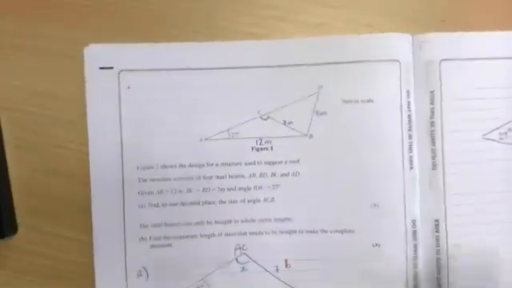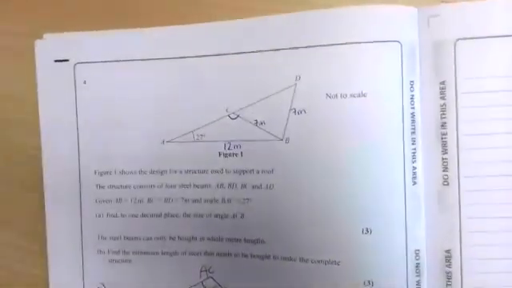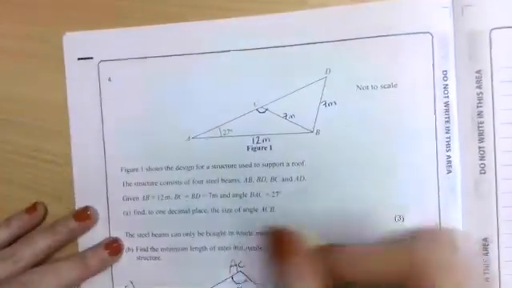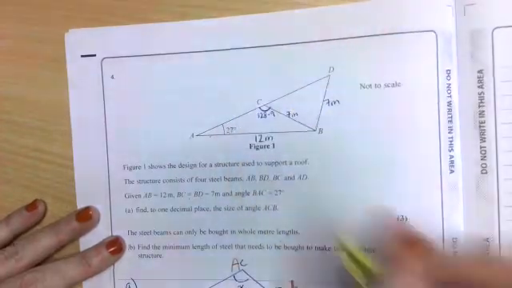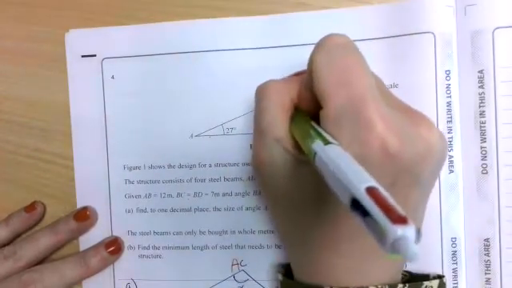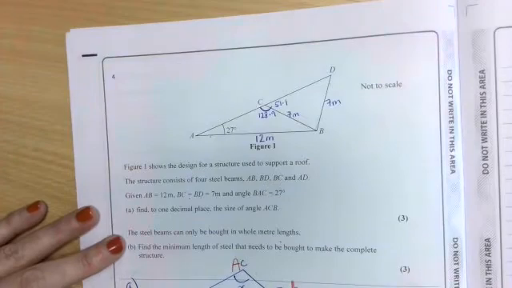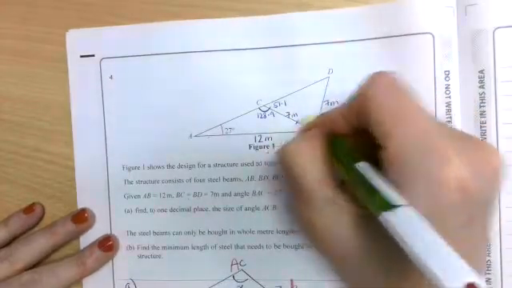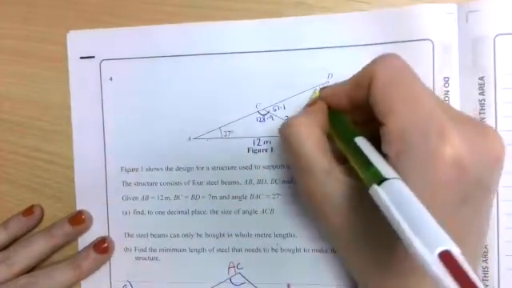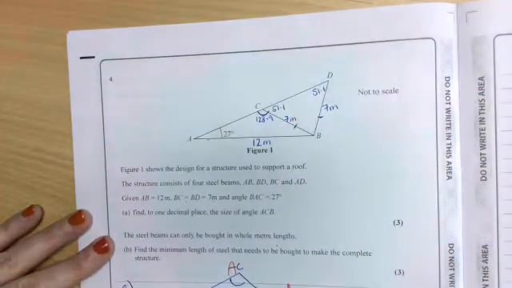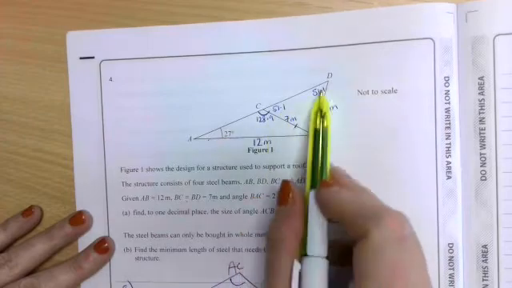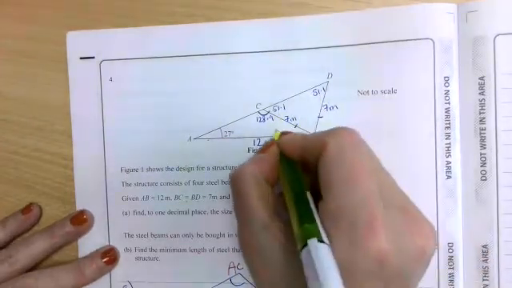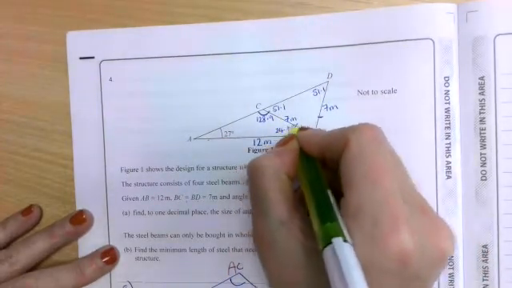So if I go back over to my original picture, that one ended up being 128.9, which means that one is 51.1. Because that one and that one are the same length, I know that that one is 51.1. And then because I know that in each triangle the angles sum to 180, that one must be 24.1.